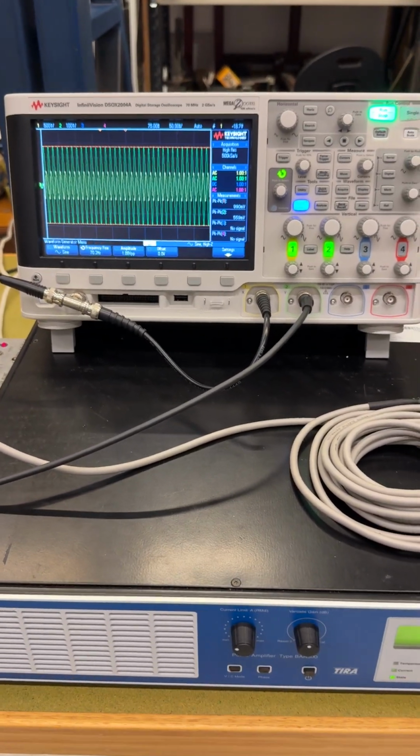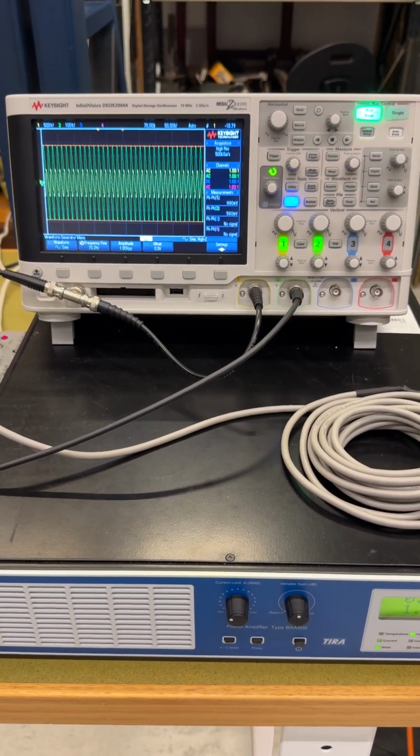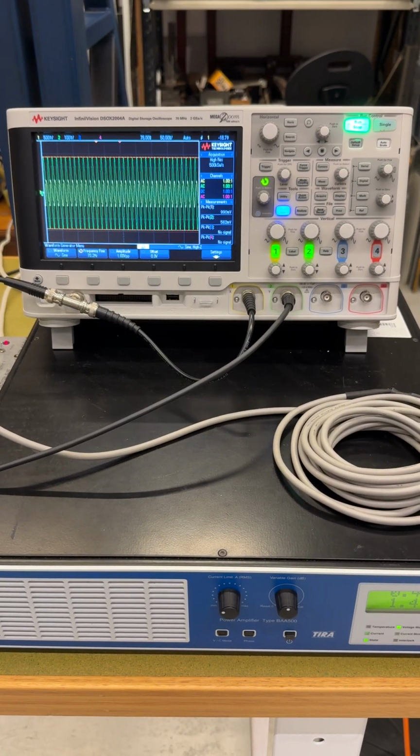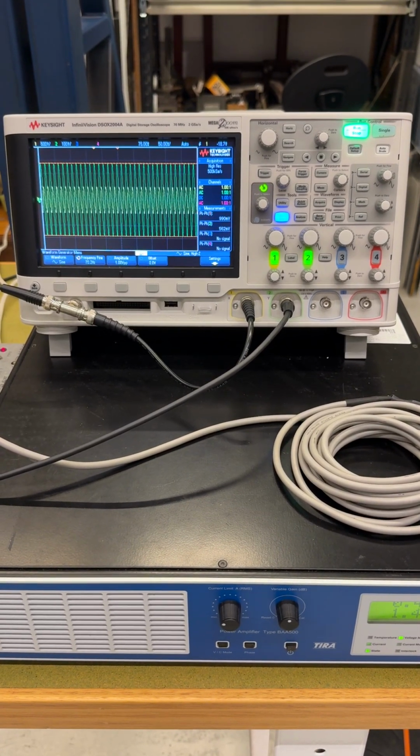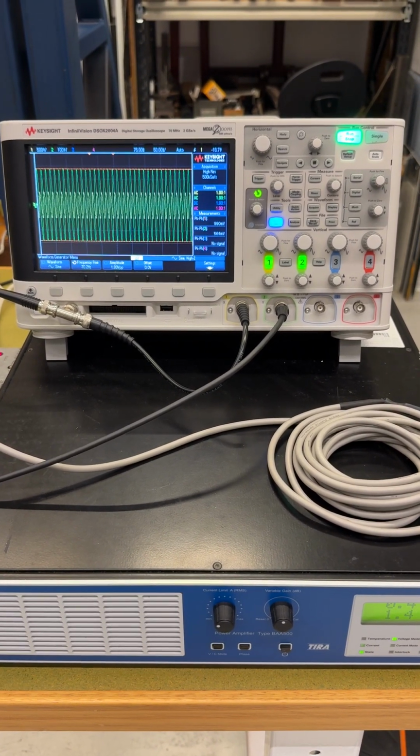That concludes this video, which is about the tuning of modes on this 8-story tower using an oscilloscope and a shaker powered by an amplifier.